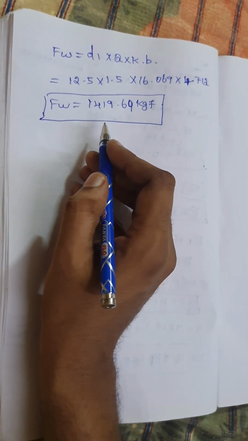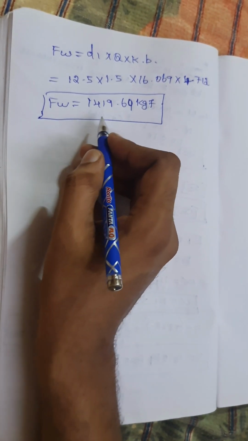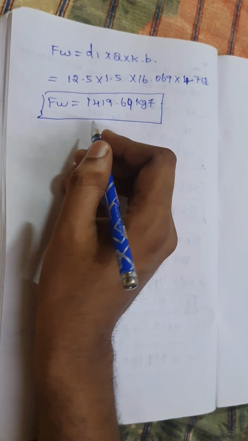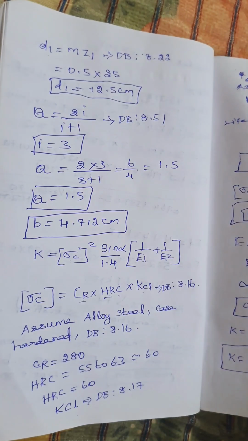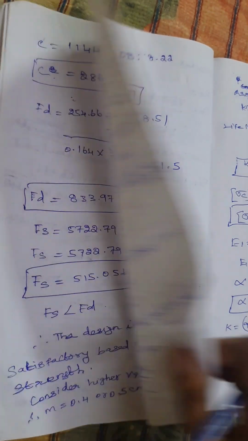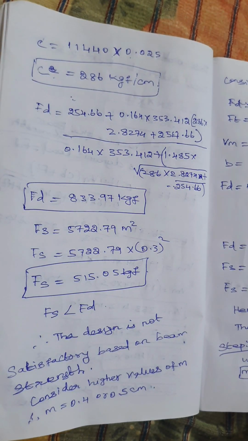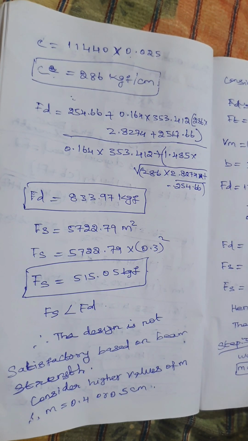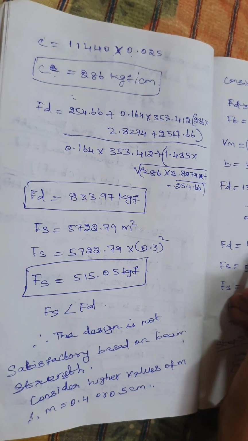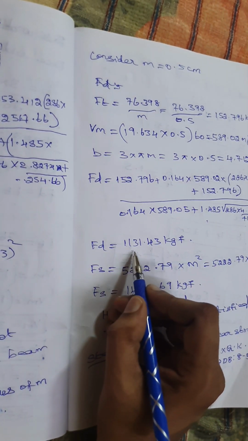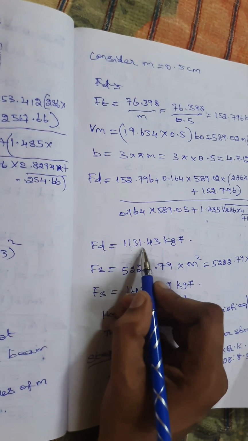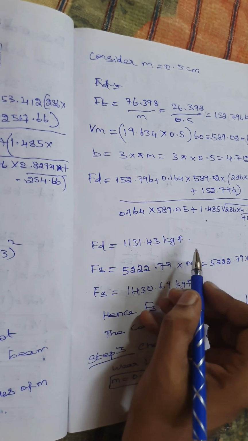We have already calculated the value of F of D in step 2, that is 1131.43 kilogram force.